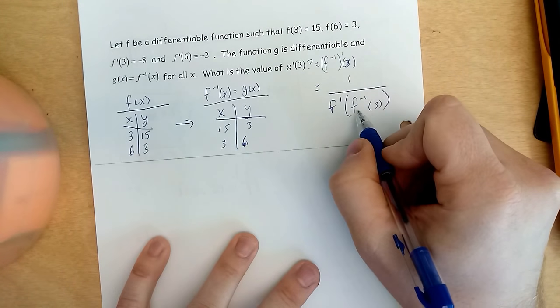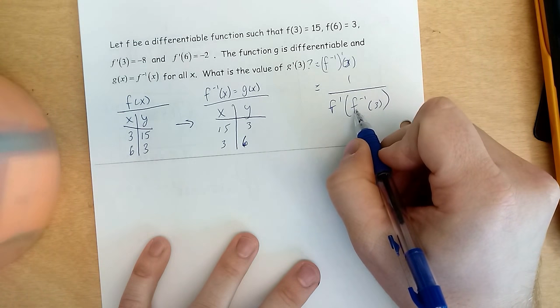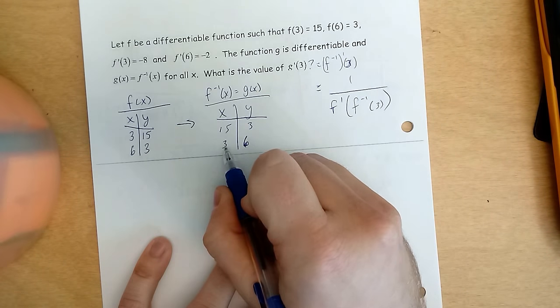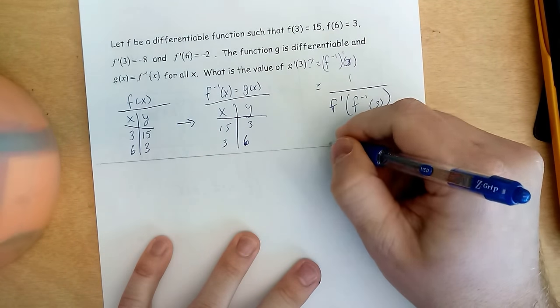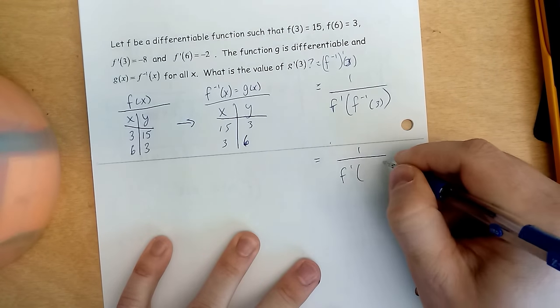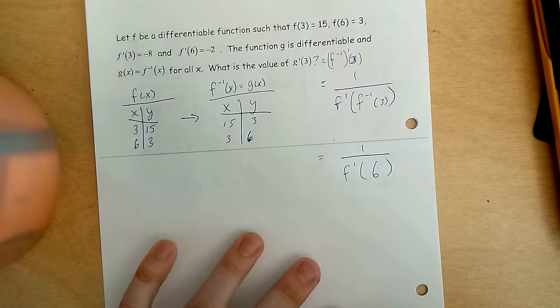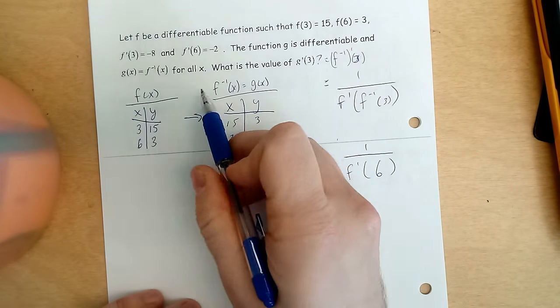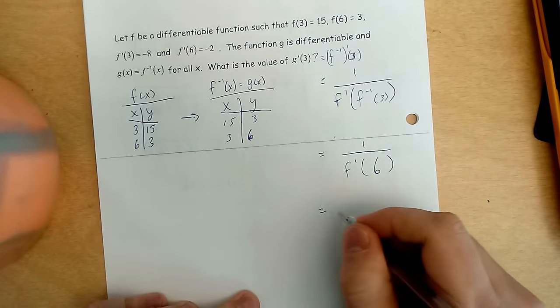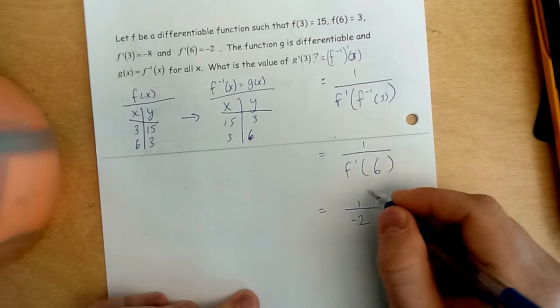The cool thing is, I know that f inverse of 3 is 6 then. So it's really saying 1 over f prime of 6. Oh, I wish I knew what f prime of 6 was. Oh, there it is. Turns out it's 1 over -2, and we're done.